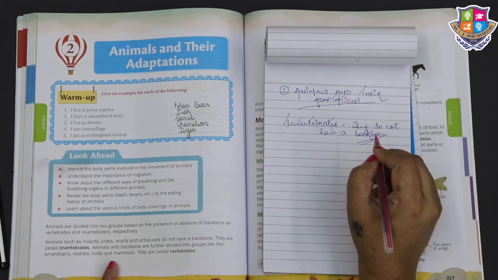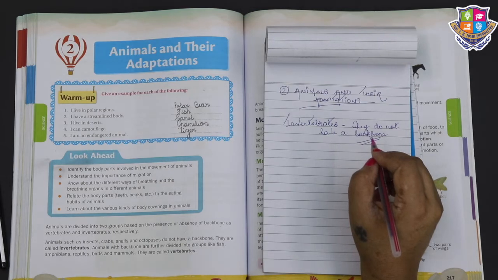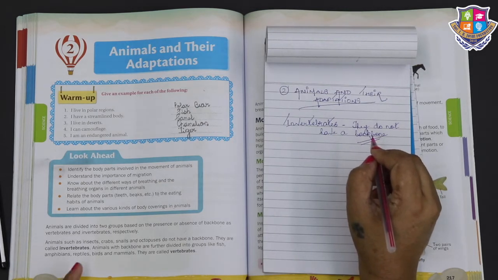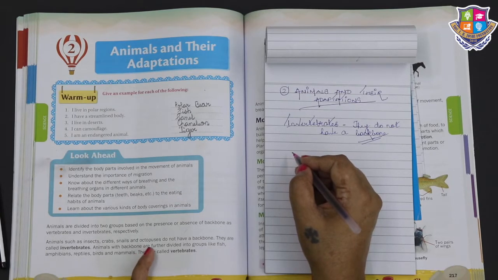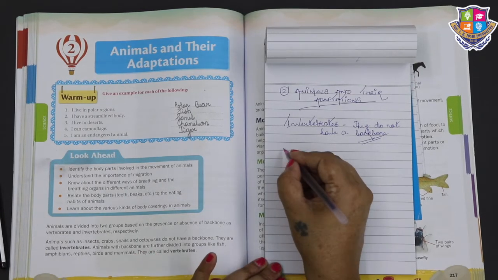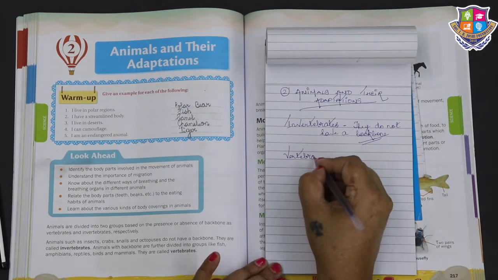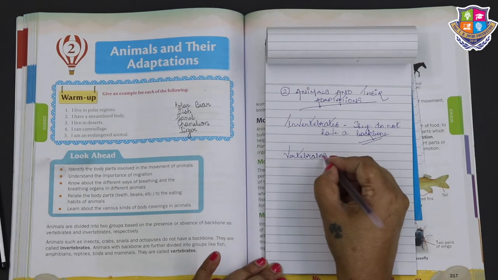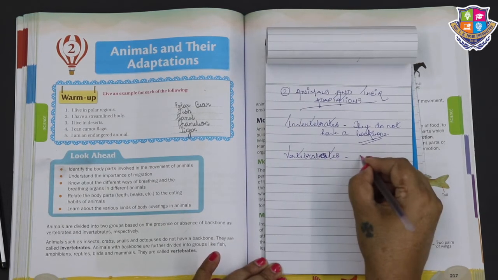All right. Animals with a backbone are further divided into groups like fish, amphibians, reptiles, birds and mammals. What are the animals with a backbone called? Vertebrates. So what is their speciality? What is so special about them?